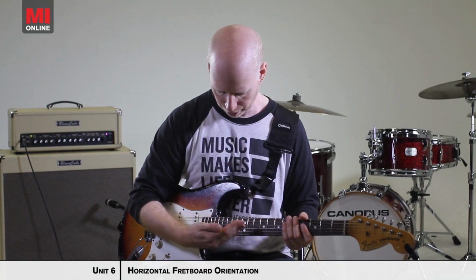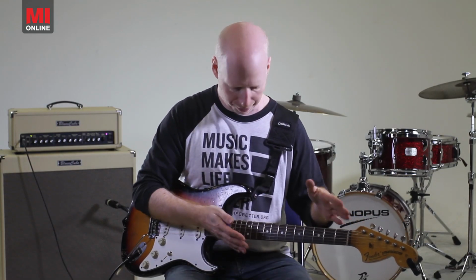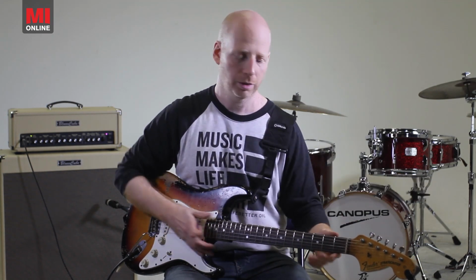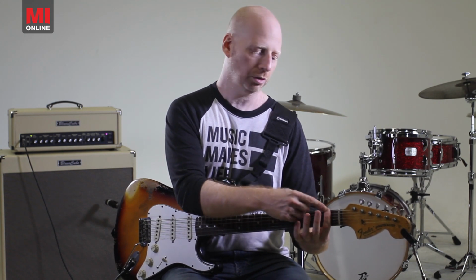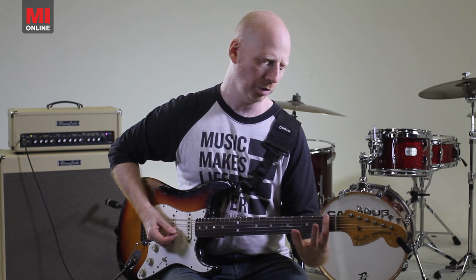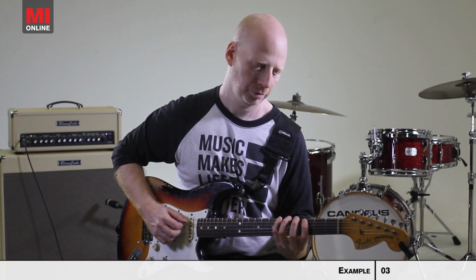So now let's go for the next one, which is playing horizontally on the neck and opening the neck wide. So that would be 4-note per string. The thing to understand about 4-note per string is you're always gonna slide the first finger. So the first finger always leads.